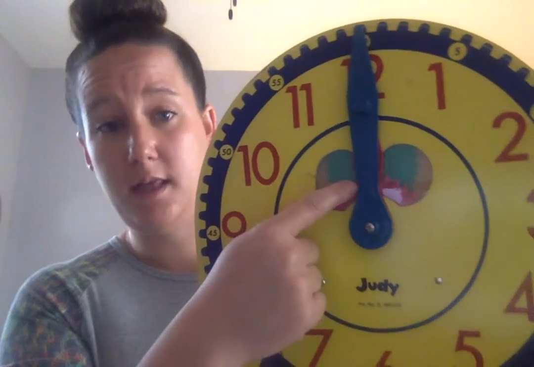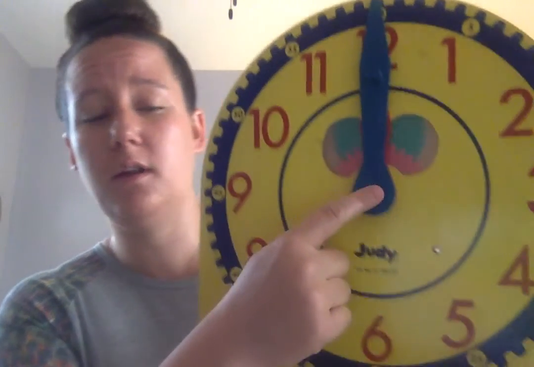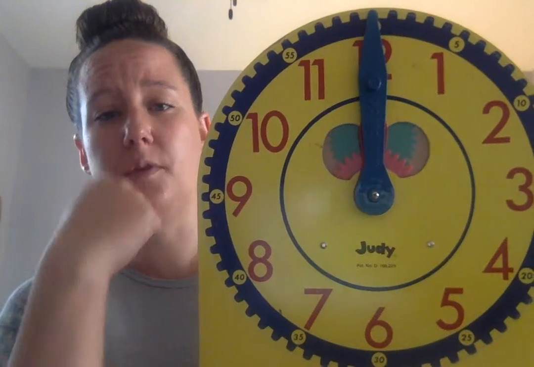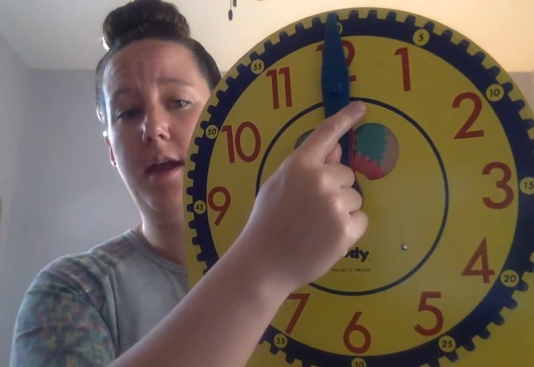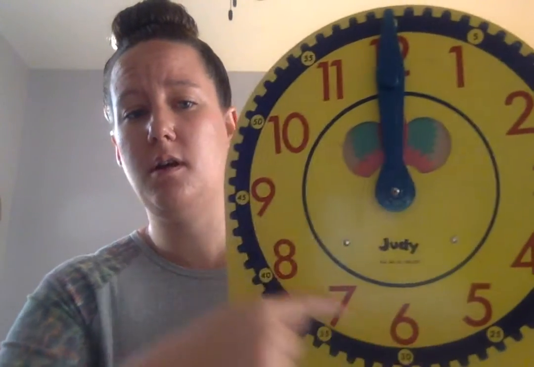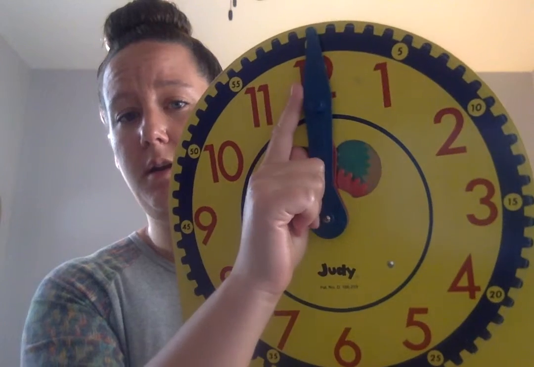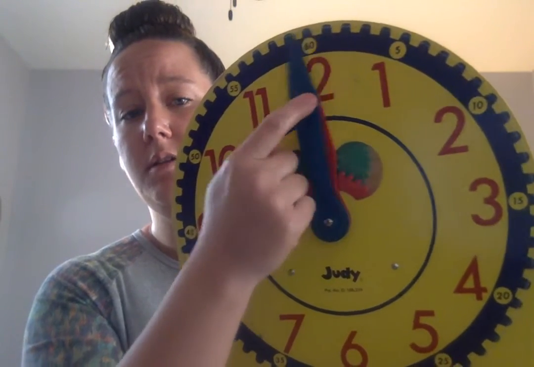So the hour hand we can see is pointing to the 12 too. It's on a new number. It's not 11 anymore. Now it's 12 o'clock. So it has been 1 hour. The minute hand has gone around the clock one time, and the hour hand has moved 1 hour from one number to the next. Okay. So I'm going to go backwards, but there you go.